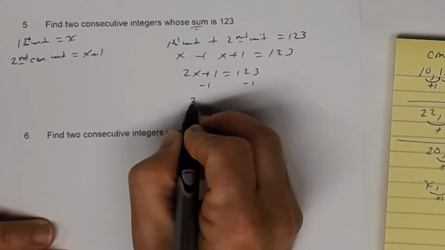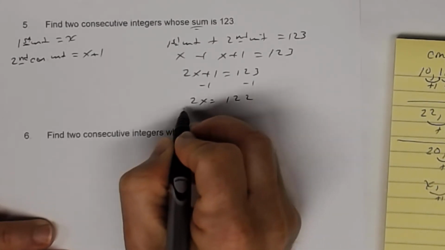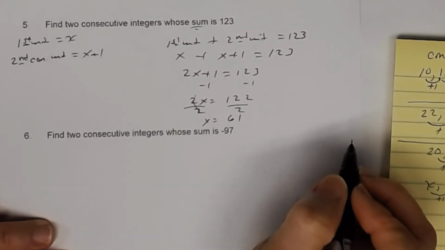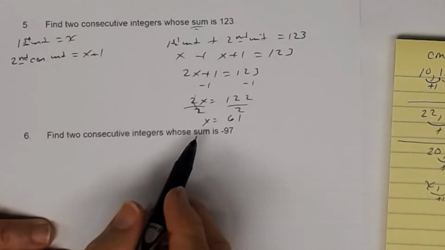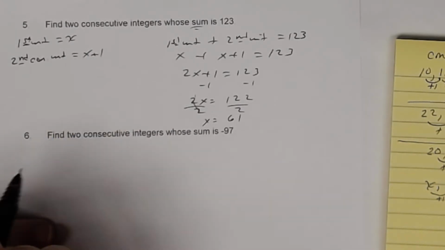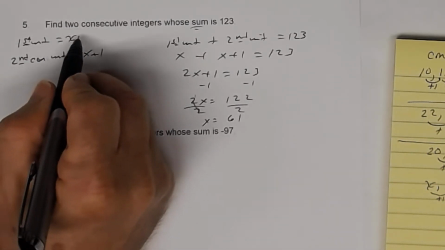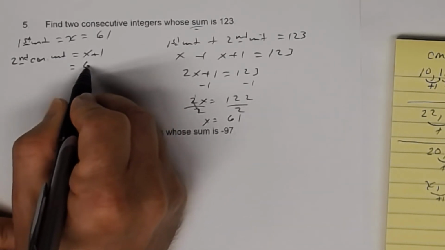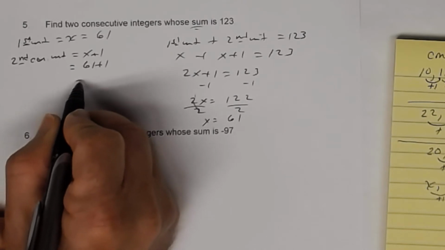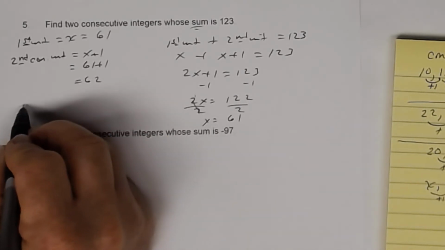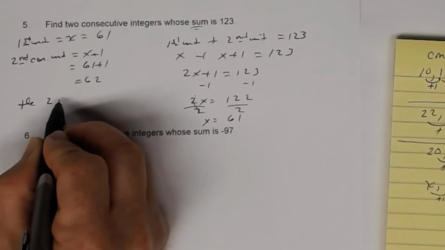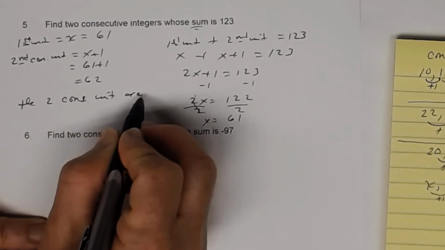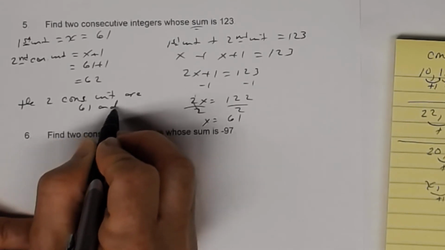Subtract 1 from both sides. I get 2x equals 122. Divide both sides by 2. I get x to be 61. Okay? So, make sure you answer the question. You want to find two consecutive integers. So let's go here. So if my first one is x, which is what I just found, then my next one is 61 plus 1, right? So that's 62. So the answer, you're going to say the two consecutive integers are 61 and 62.